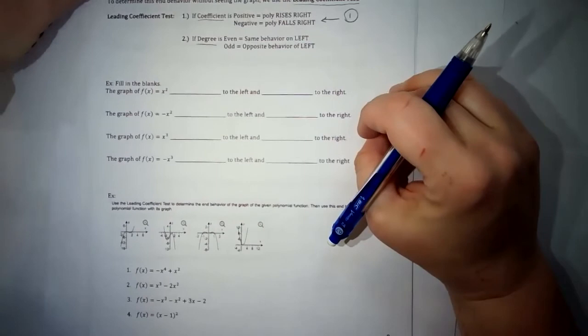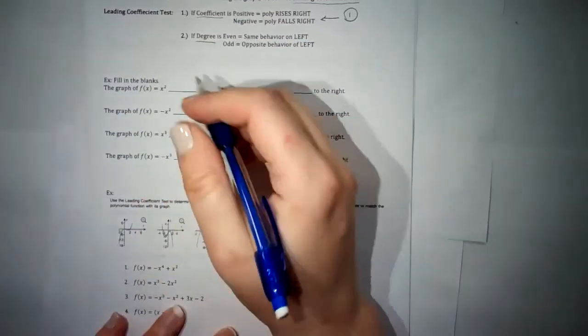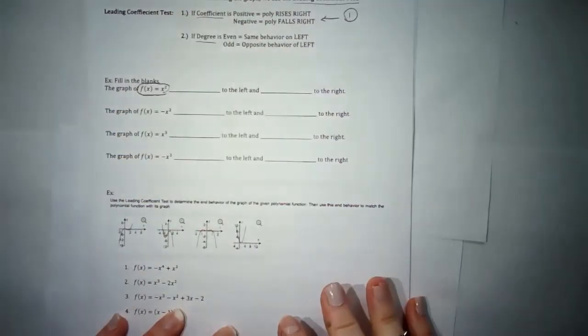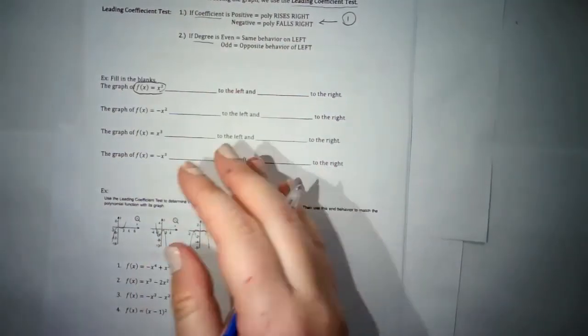So let's look at just this. This is a super easy one. We're going to start off easy. It's just x squared. That's a parabola. So even if we don't know this information, in our mind, we know what it should look like. What should x squared look like? Yeah, a parabola that goes up. It should look like this.